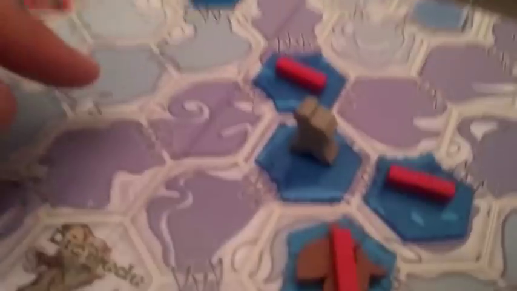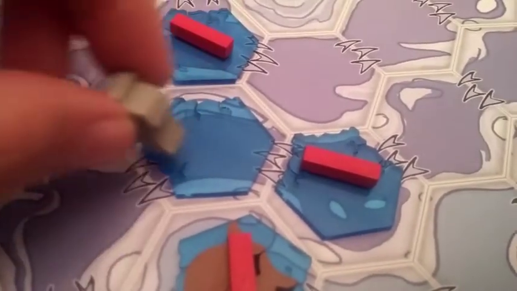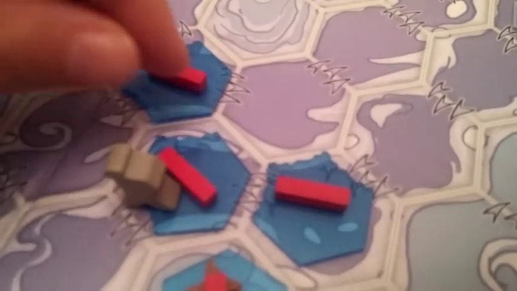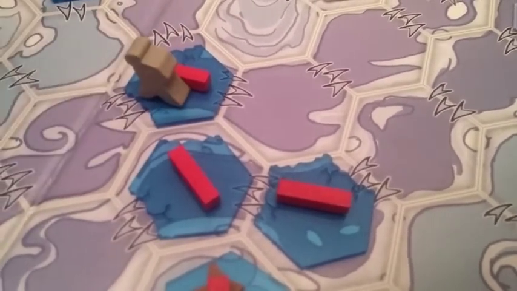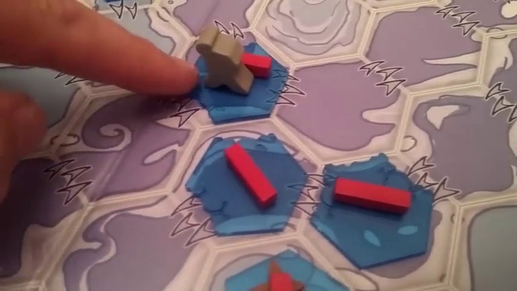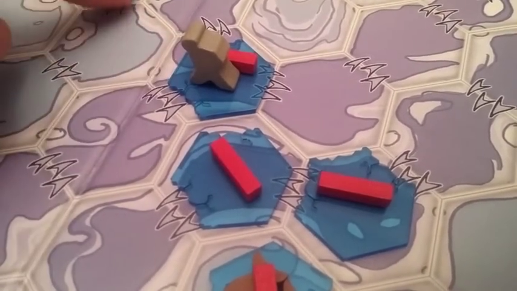Then it goes back to gray's turn, so let's just say gray is going to go from this ice block to this one. He's going to spend a rope, so he attaches it to this side so that he can move here. Does he want to continue moving? He could go from, let's see, smooth to smooth. Alright, so he could eat a fish.